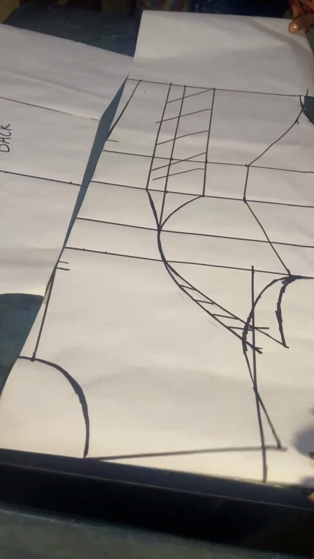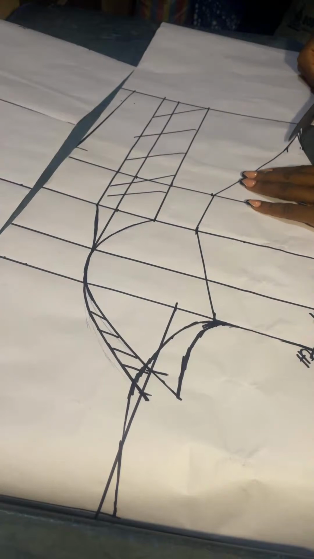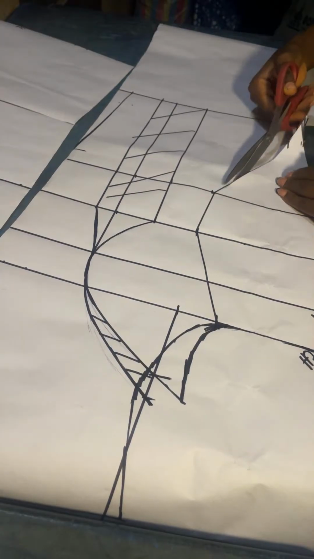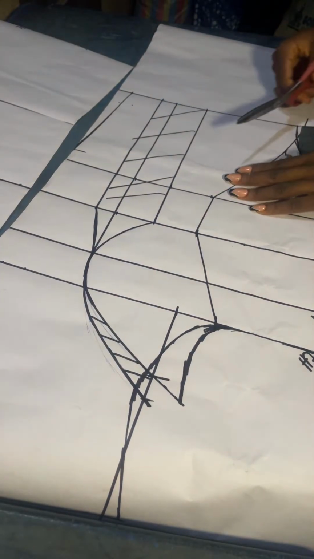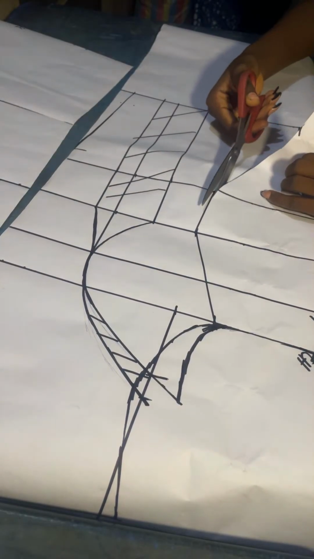So for the front now, I'm also going to go ahead and cut. You guys remember we've not added any allowance here. We'll be needing like 5 or 5.5 inches allowance.